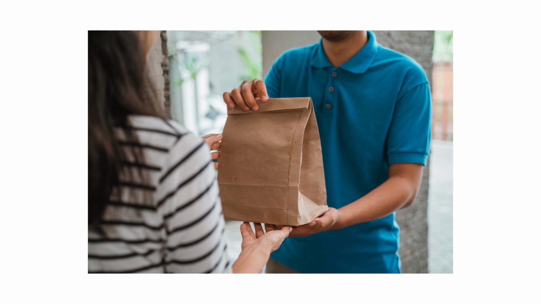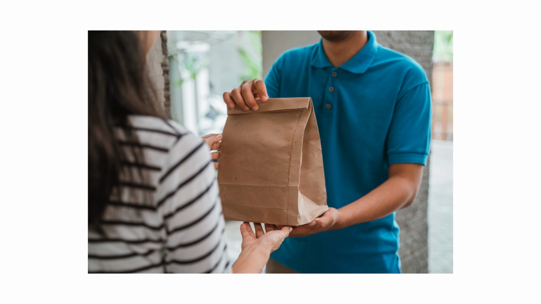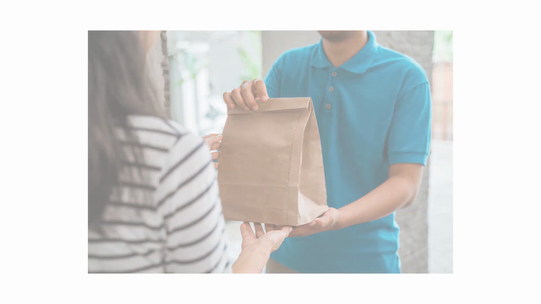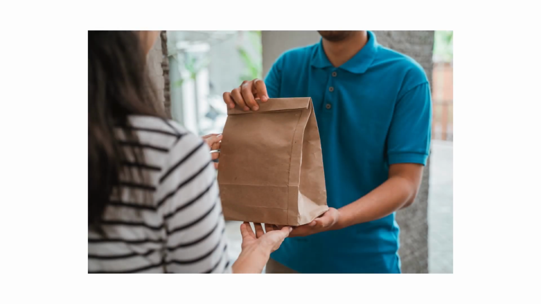So these are visuals of a completed project being delivered to a satisfied client. In the end, it's not just about getting it right, it's about setting the standard for excellence in printing.